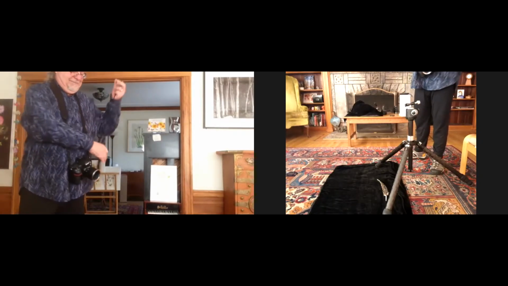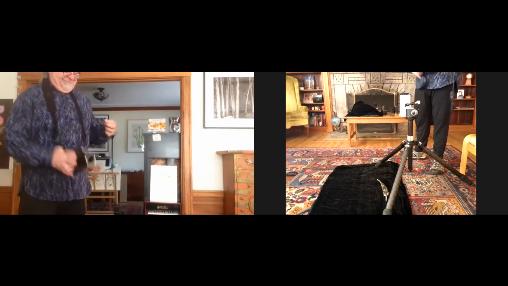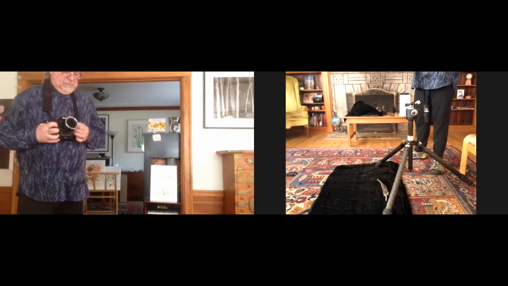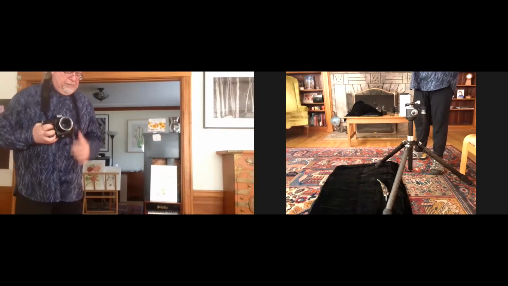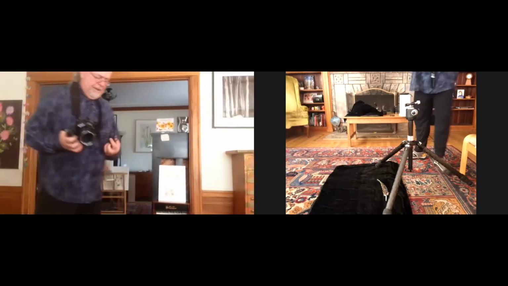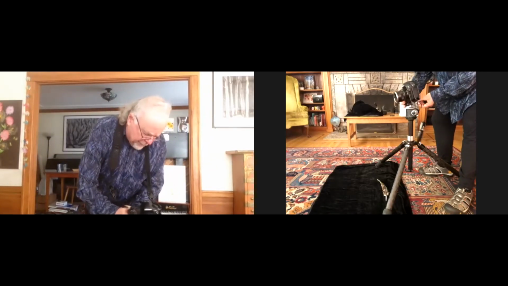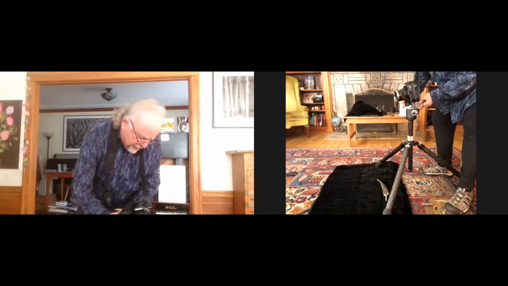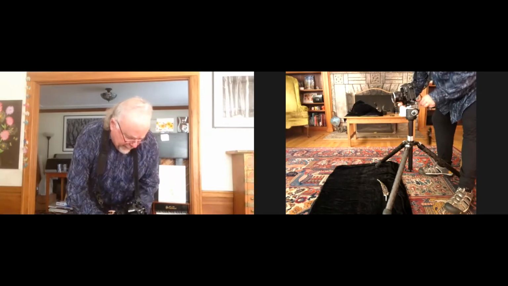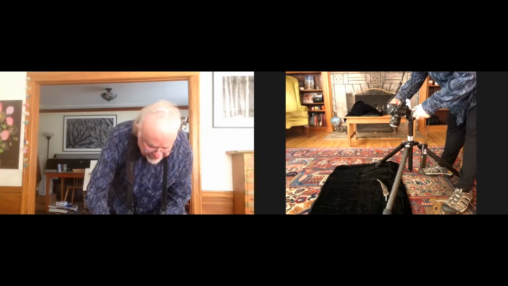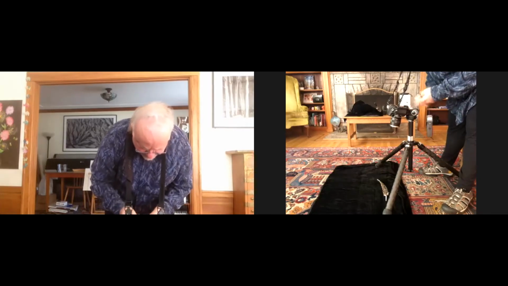Harold, there's a question about what kind of tripod you use for this. Joe would like to know. This is a Really Right Stuff studio grade tripod here. It's probably a little overkill, but more unsharpness is introduced to images by not using a tripod that's steady enough than almost anything else I can think of.